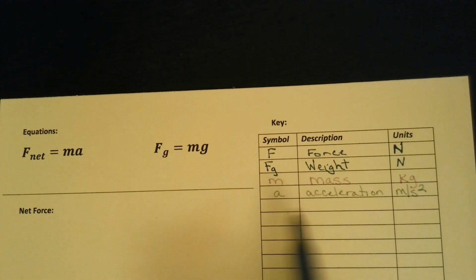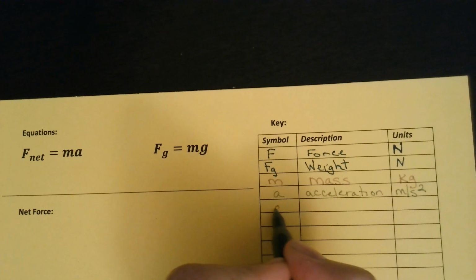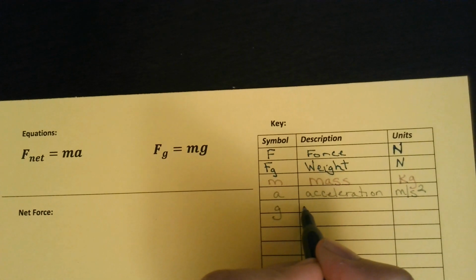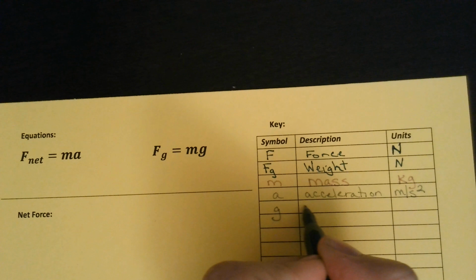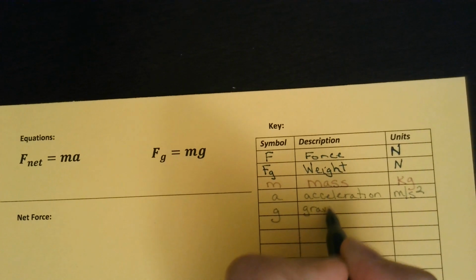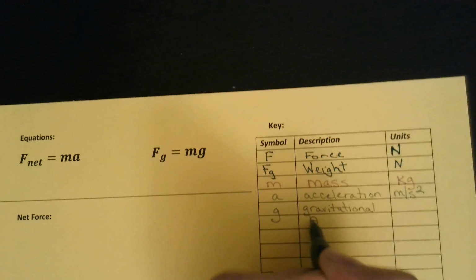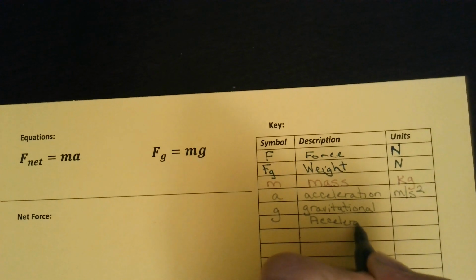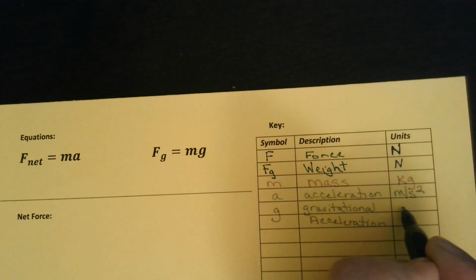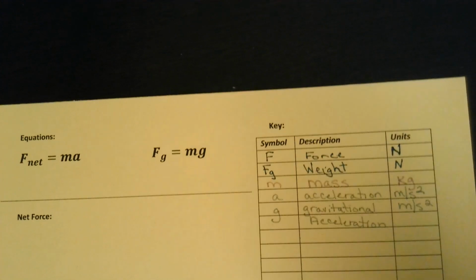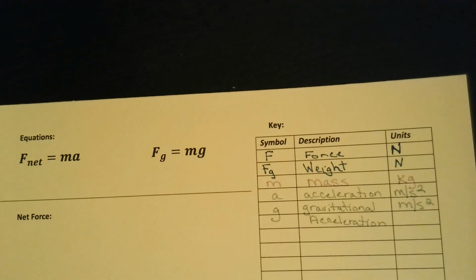The other type of acceleration that we've been talking about is G. G is the gravitational acceleration. Because it's a gravitational acceleration, it's also in meters per second squared.